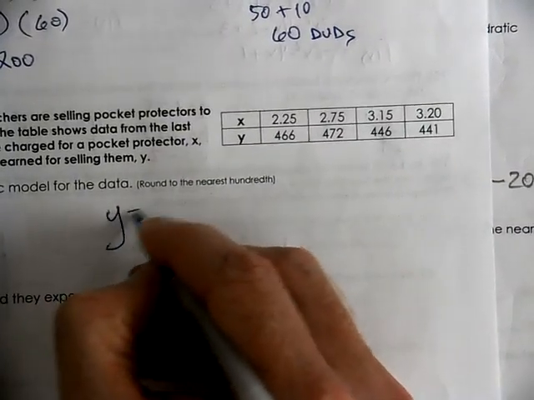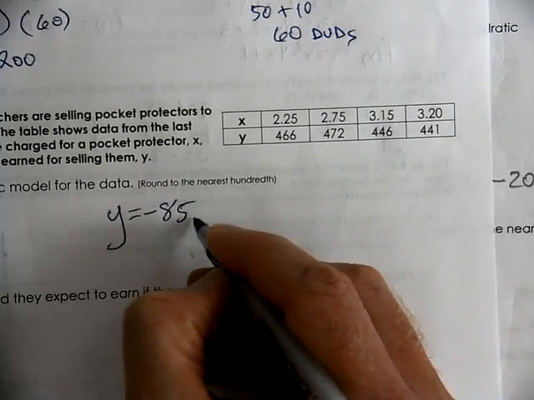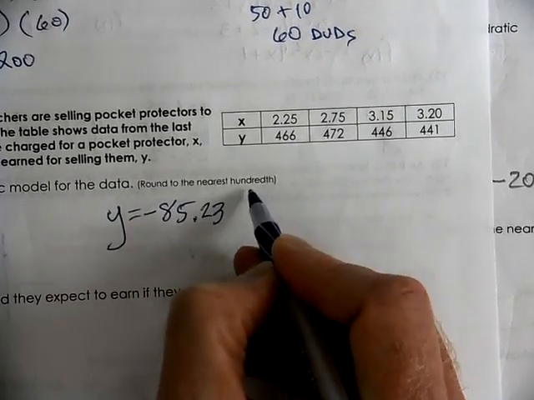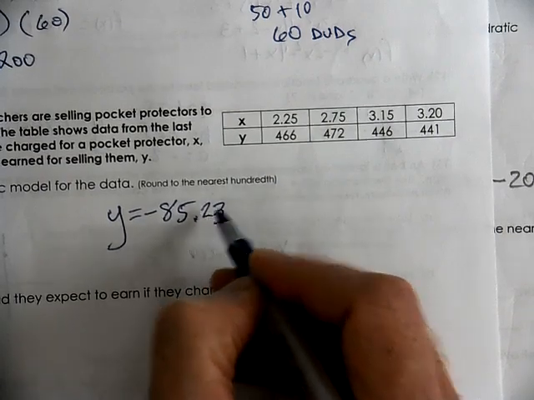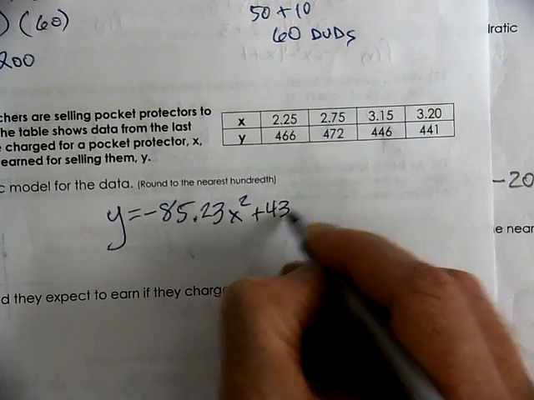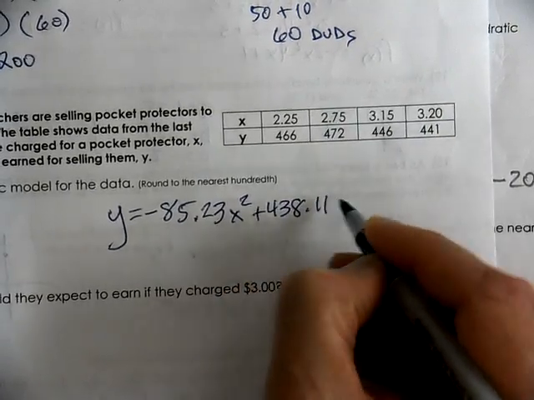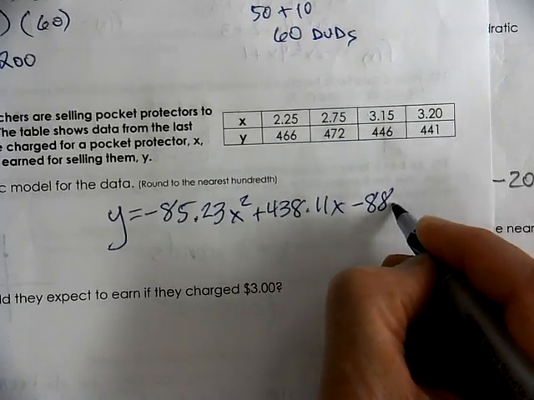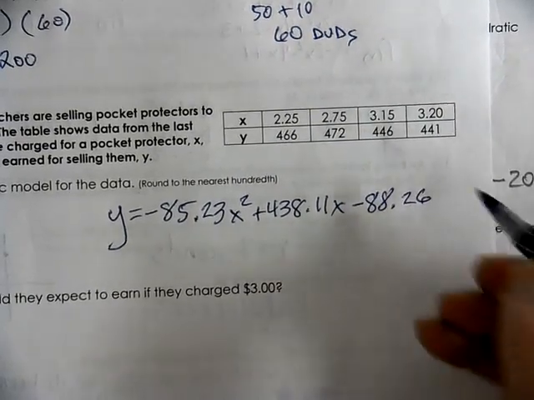Quadratic model is negative 85.23 to the nearest hundredth. That's why we use 2 decimal spots. X squared plus 438.11x minus 88.26.